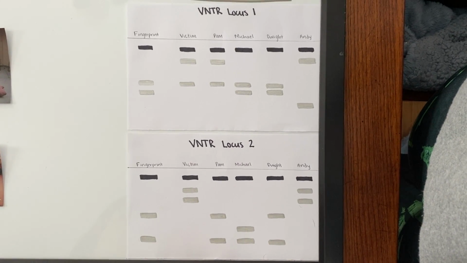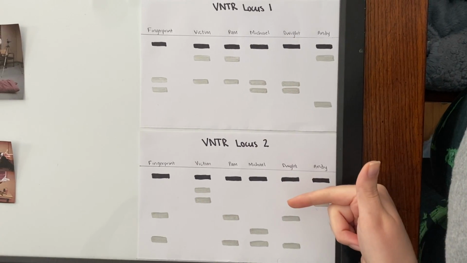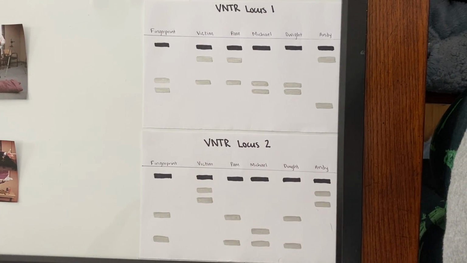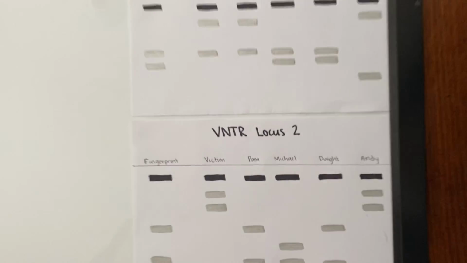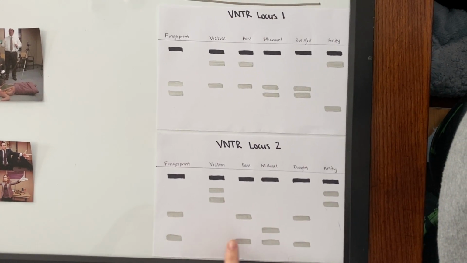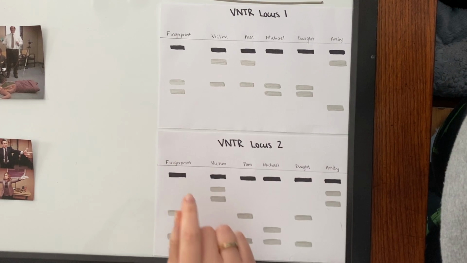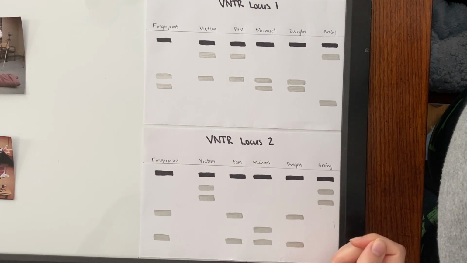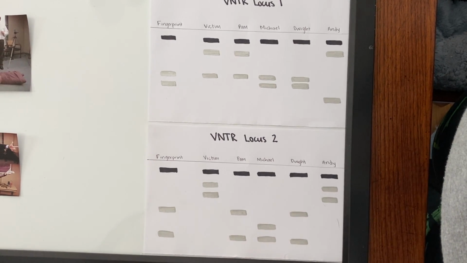Back to our murder suspect, we need a match in both loci and in all alleles, and the only suspect that matches that is Dwight. And so you can see that while Pam matches in this second locus, she is not matched in the first, so she is eliminated from the running. And as Michael is matched in the first locus, he is not matched in the second.